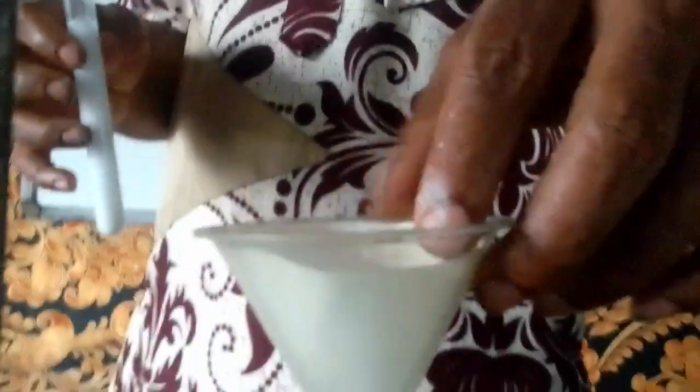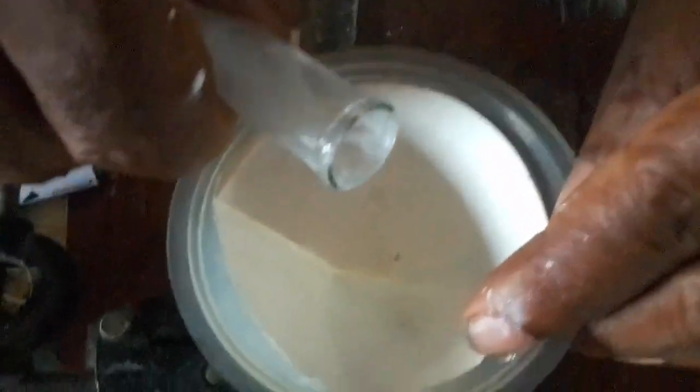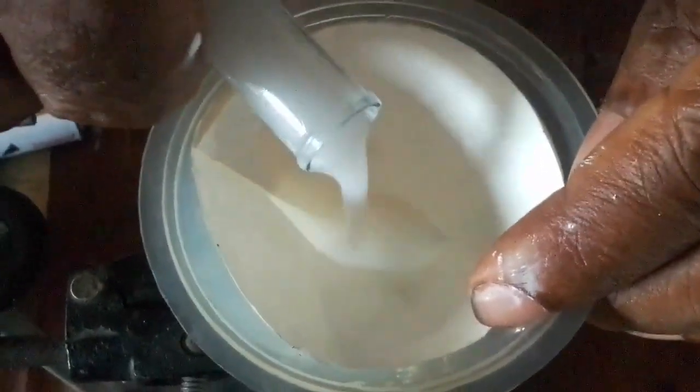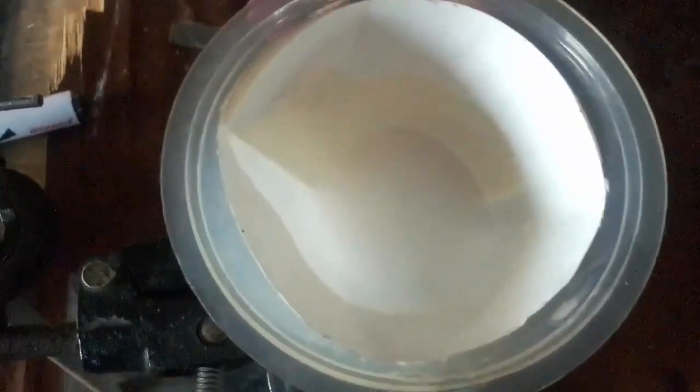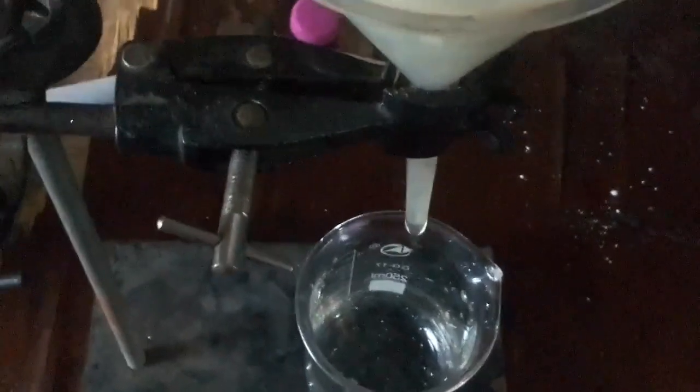I'll shake it once more, and then we'll move over to our filtration apparatus to filter. Now pour the mixture straight into the filter paper, and then allow it to drain. You see, the filtrate is coming out gradually into the beaker.